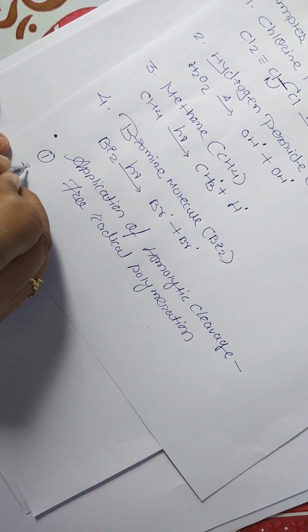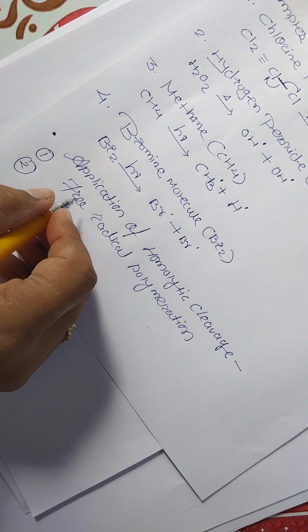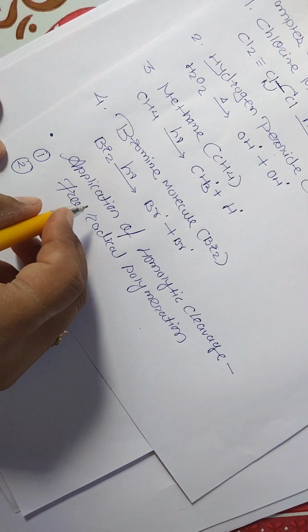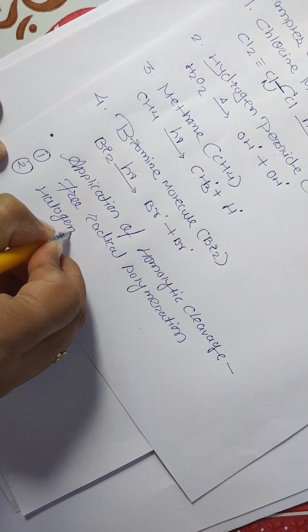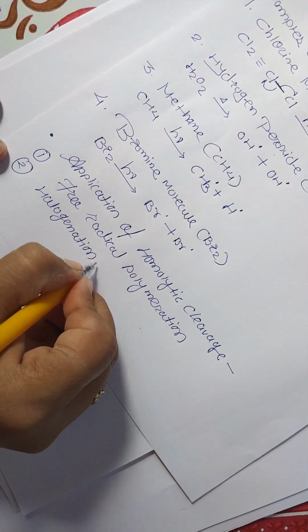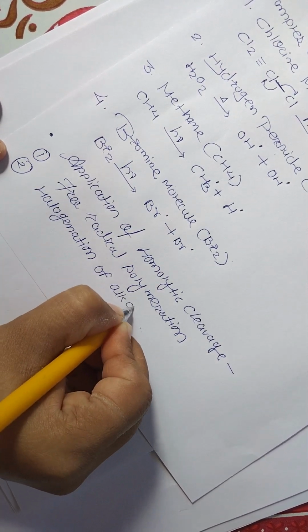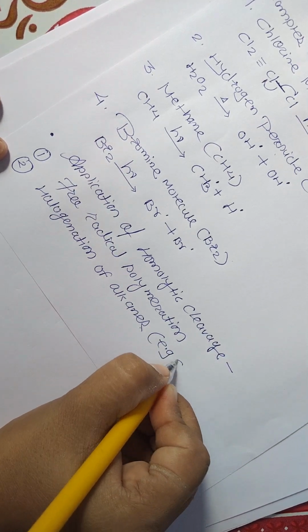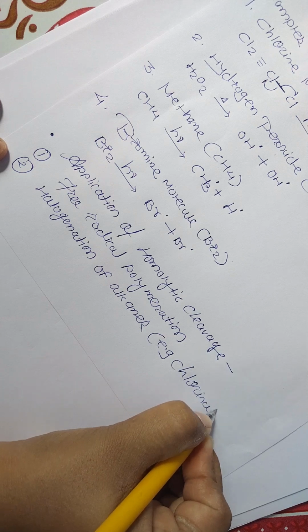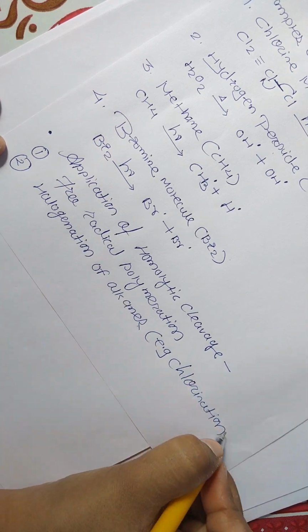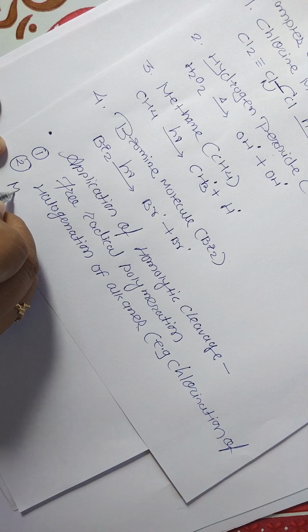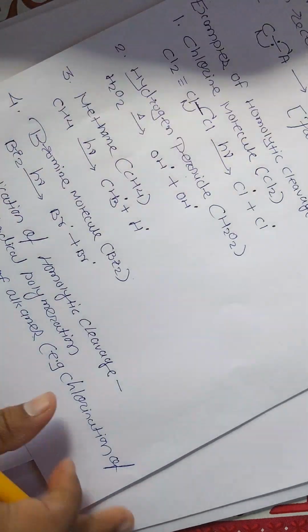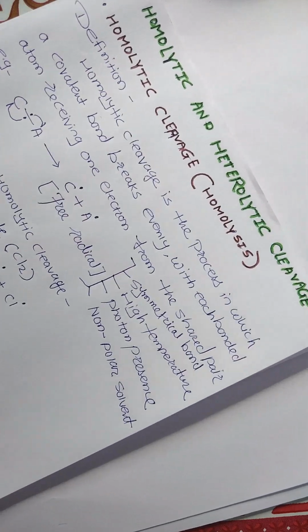And the another application is the halogenation of alkanes. For example, chlorination of methane. So this is how our homolytic cleavage is over.